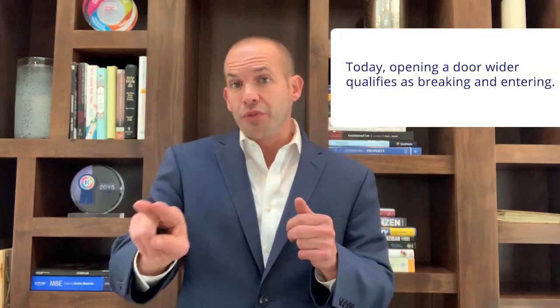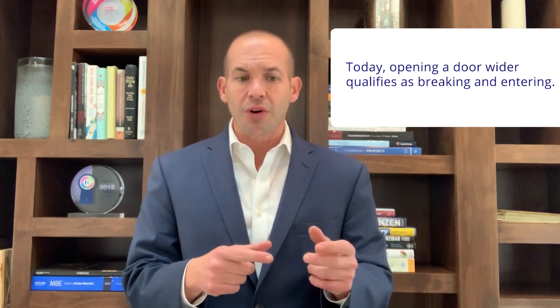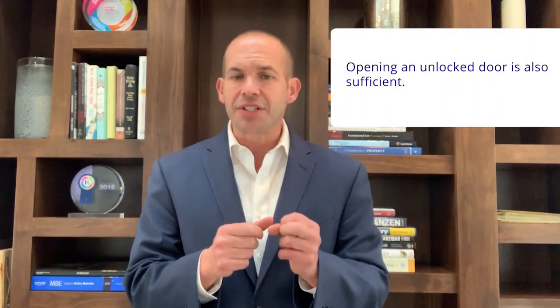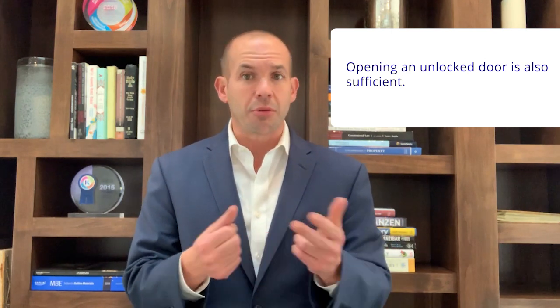So if the door is open a crack and you need to move it open a little bit more to get inside, that's going to be sufficient. If the door is closed but unlocked and you open it, that's going to be sufficient. You don't need to physically break the door. And it doesn't have to be a door, right? It could be a window at the same time, or it could be a window instead.